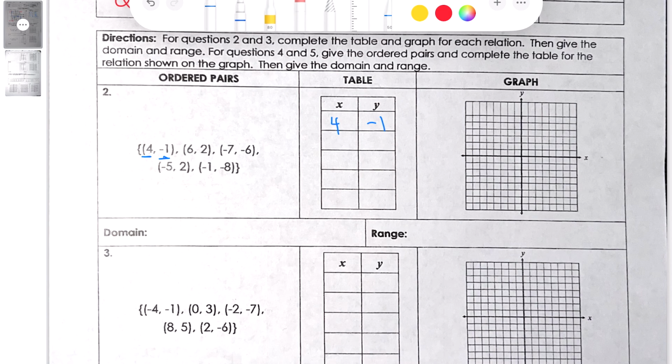So for the first one, I have 4, -1. For the second one, I have 6 and 2. -7, -6 for that third one. Fourth one, -5, 2. Fifth one, -1, -8. So I just transferred them from ordered pairs to table. It's just a different format to look at the exact same information. Now we're going to go ahead and graph those.